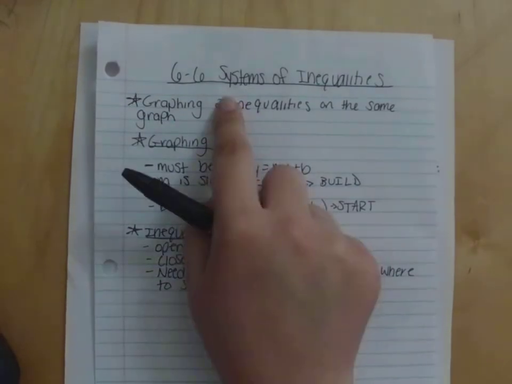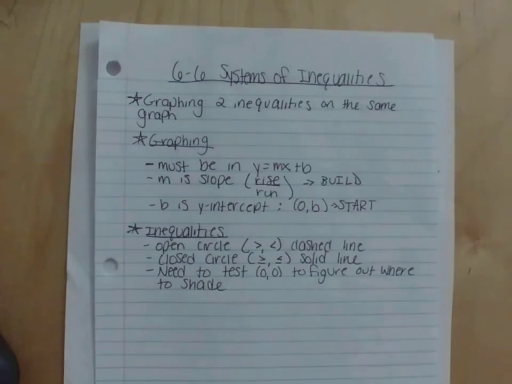So in this section we're talking about systems of inequalities. Now we're taking what we know about systems of equations and tying it in with all of that information that we learned in Chapter 5 about inequalities. And we're only talking about graphing. We're not going to go beyond graphing.